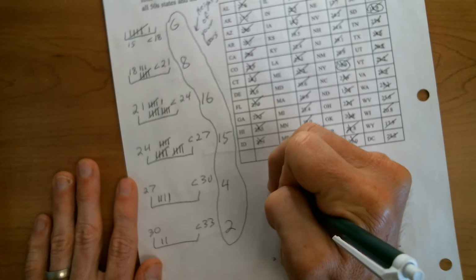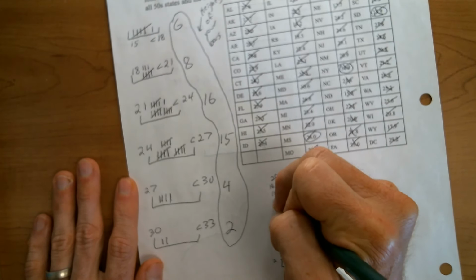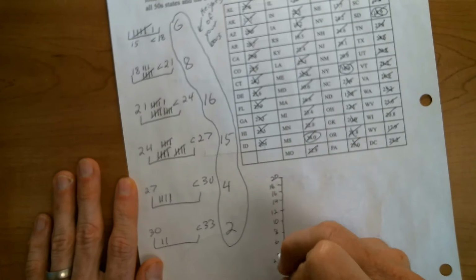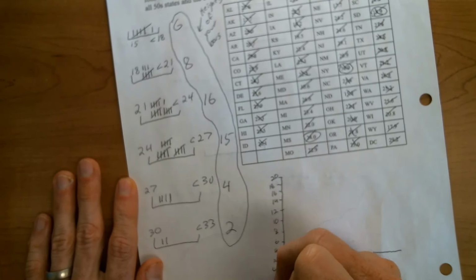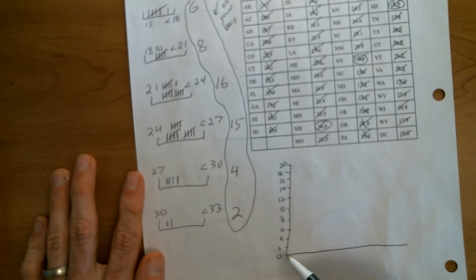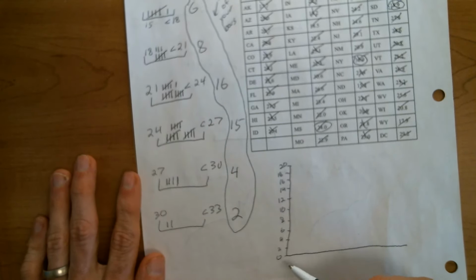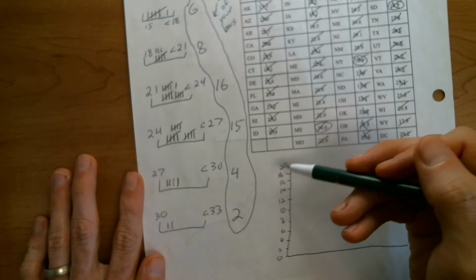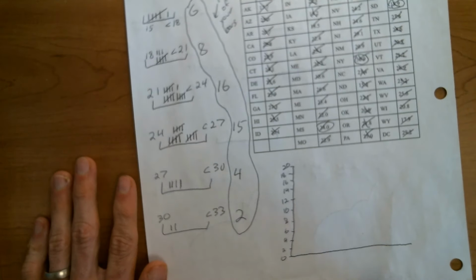So 20, 18, 16, 14, 12, 10, 8, 6, 4, 2, and there's 0. Again, I start my scale at 0. I don't start it at 2 because I want the area to reflect what's going on here. So my scale is starting at 0, so I'm getting the full range there.